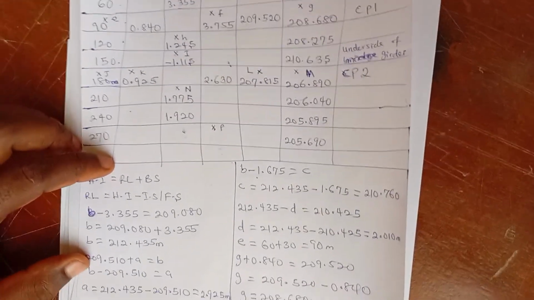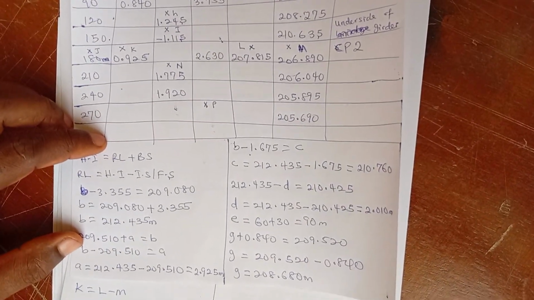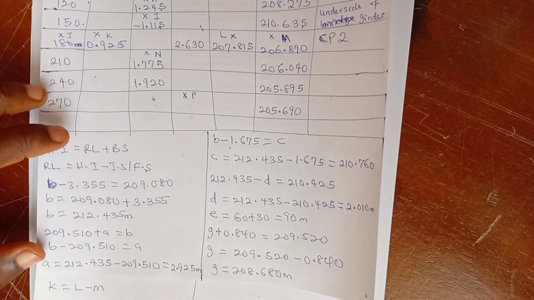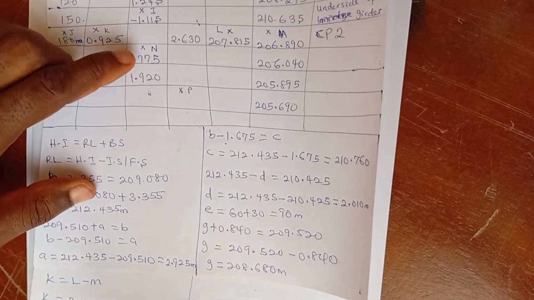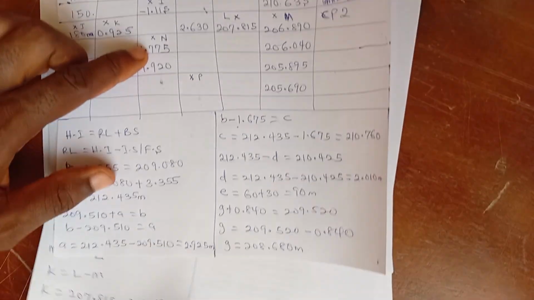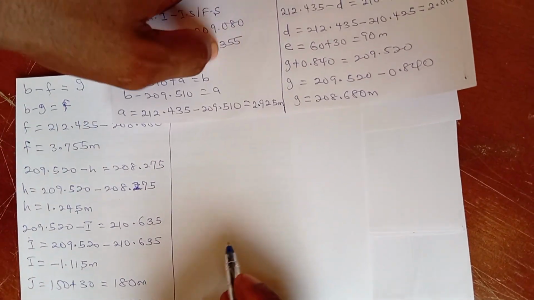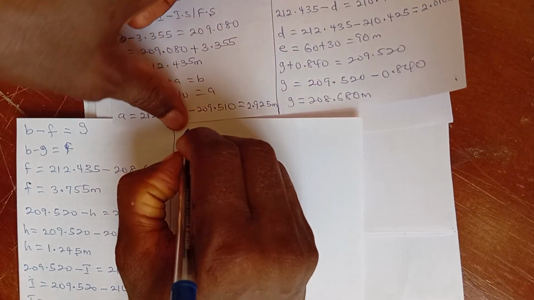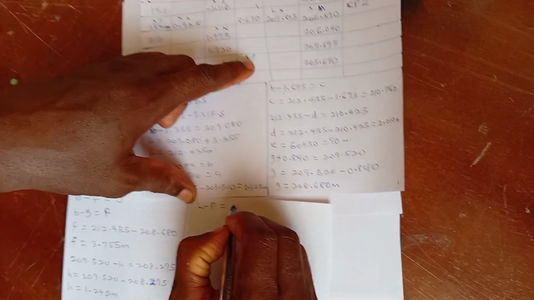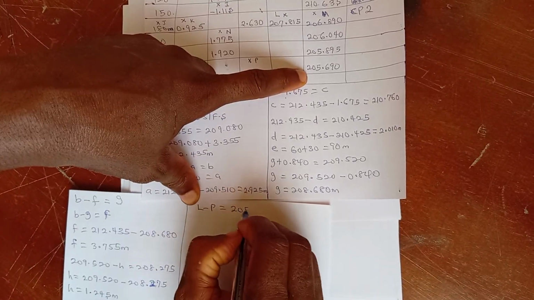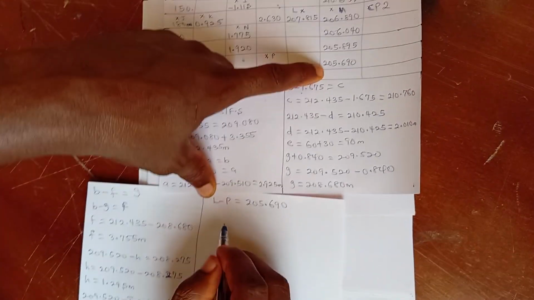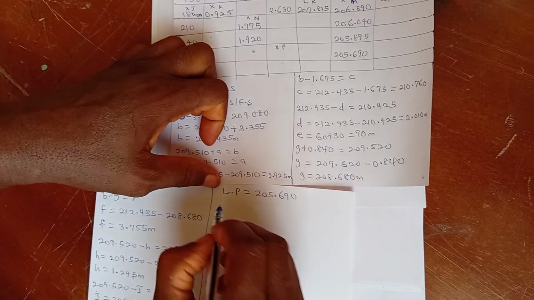Now, the next thing we'll be looking for is P. The same way we've got our N, we can get our P, because L minus P will give us this last reduced level, which is 205.690. We know L, it is P we are looking for.